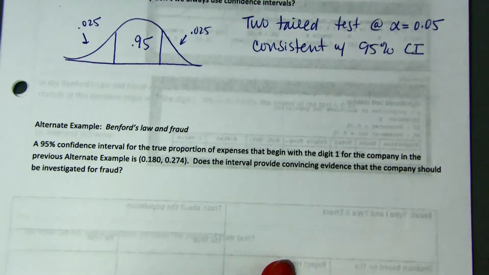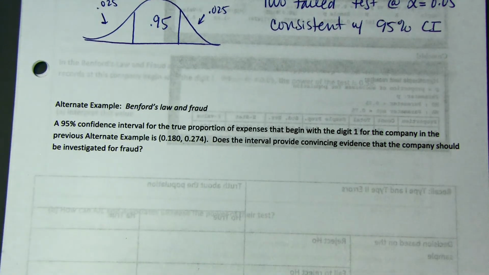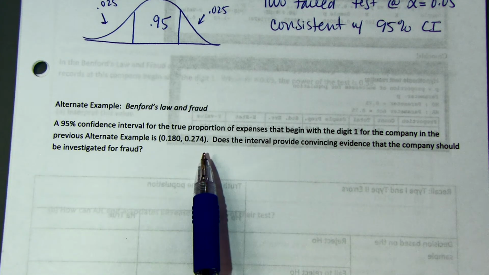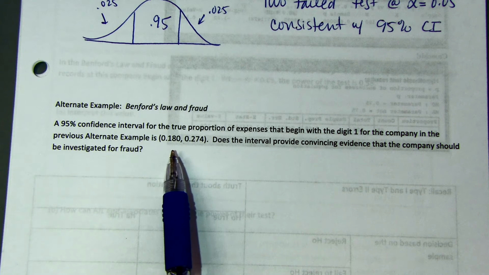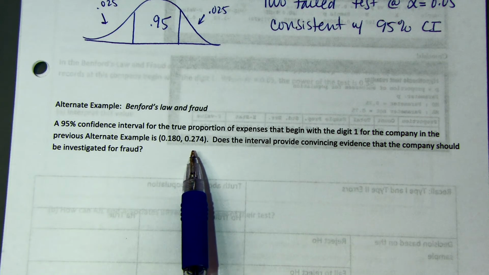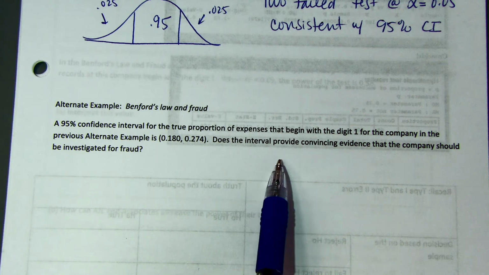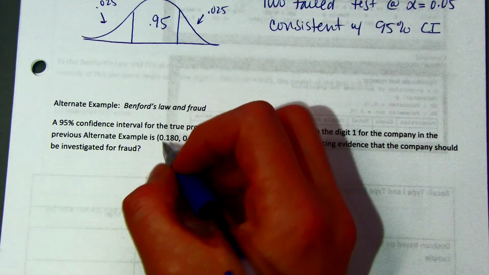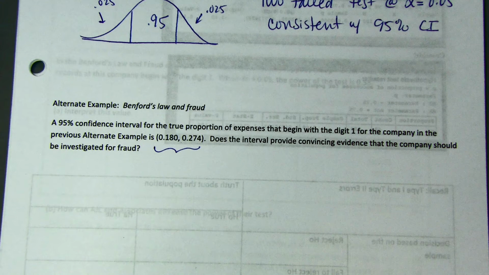I know it's been a long lecture today. We have a 95% confidence interval for the true proportion of expenses beginning with the digit 1 for this company of 0.180 to 0.274. Does the interval provide convincing evidence that the company should be investigated for fraud? When you're making decisions about a confidence interval, it's about what is or is not in the interval.